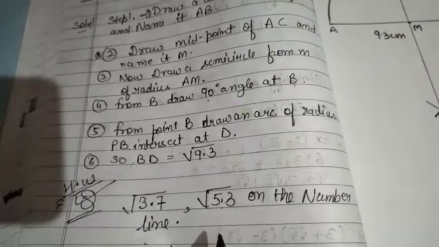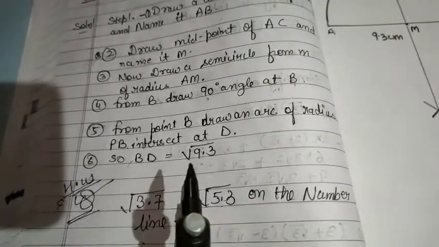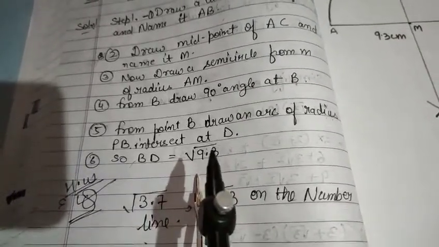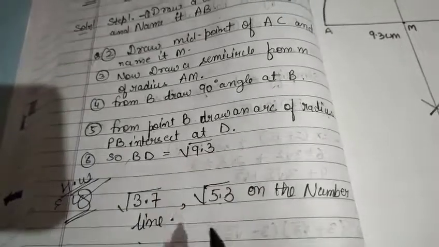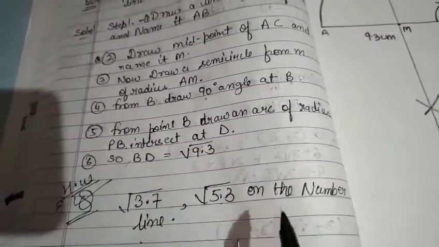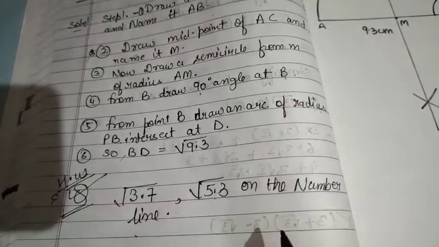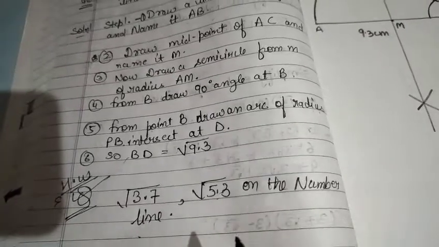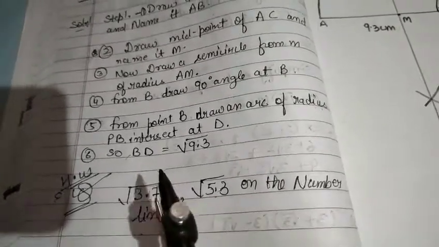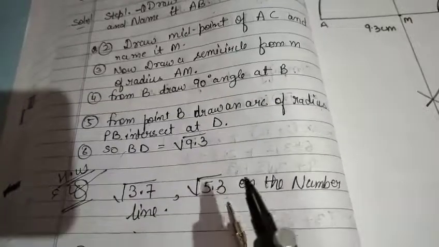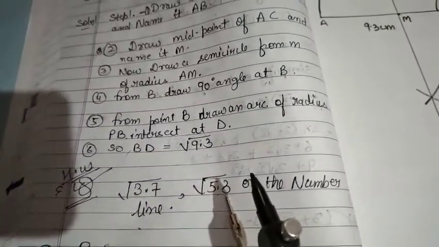At B you have to draw a 90 degree line which will intersect the semicircle at some point P, and then take that as a radius and draw an arc. That arc will meet the number line at point D, and that point D will be your root 3.7. Similarly goes for 5.3.